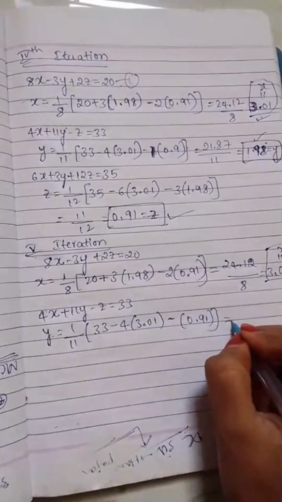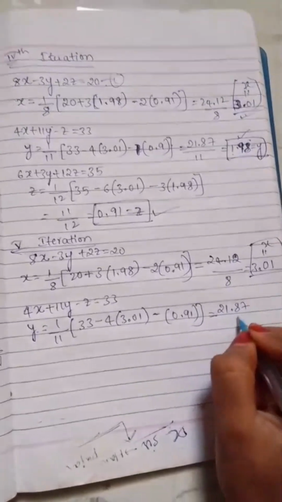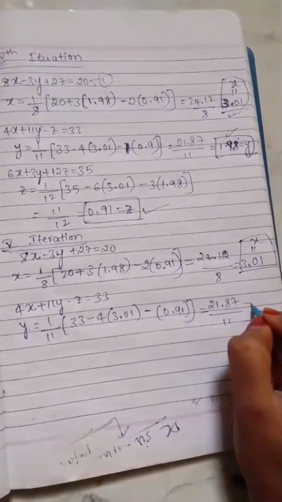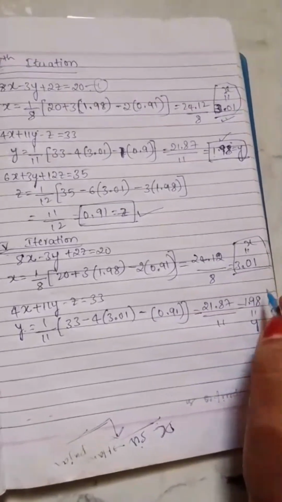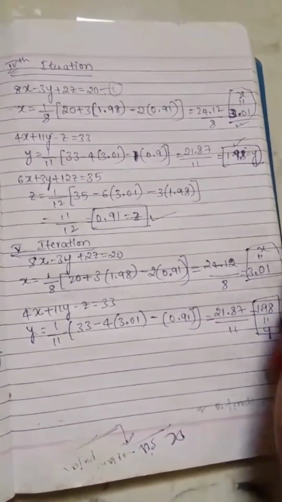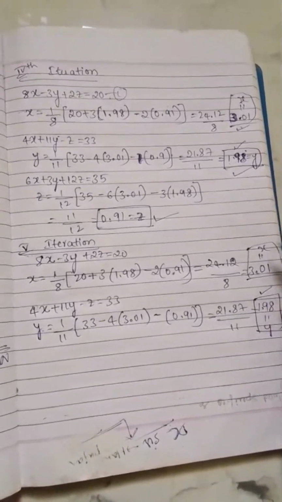Then this value will be 21.87 divided by 11. This will be 1.98. This is also same as the previous iteration. I got the same value for x and y.